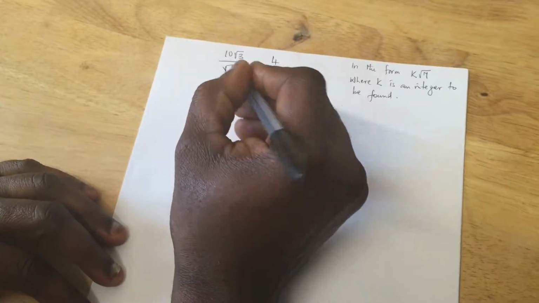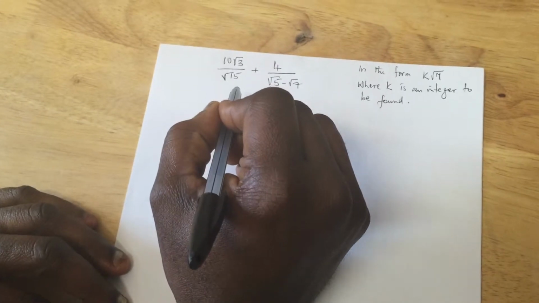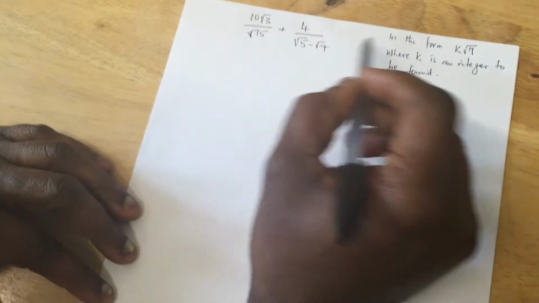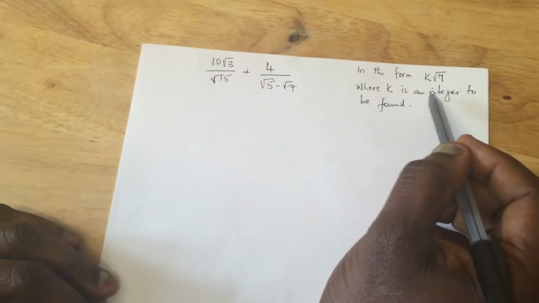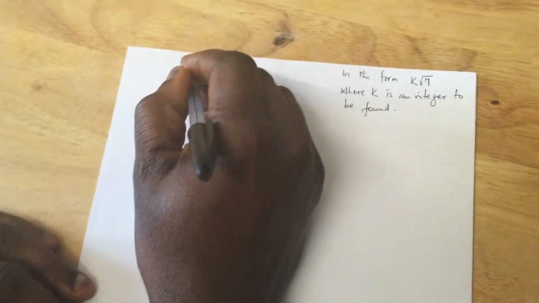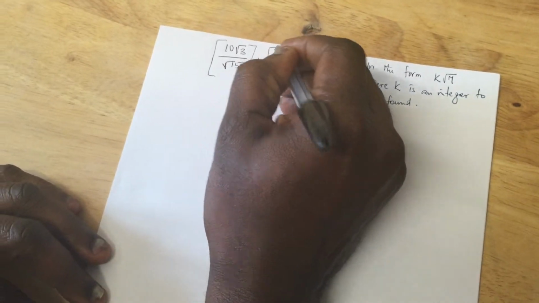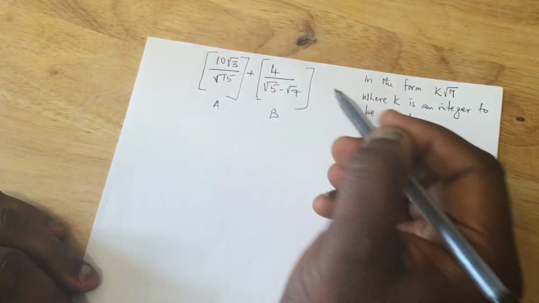I want to show you how you can solve this question. It's a surd question. So what we want to do is to write this in the form of k square root of 7, where k is an integer to be found. So the first thing I want you to do is to visualize this as two parts to be added. I'm going to call this A and this B.